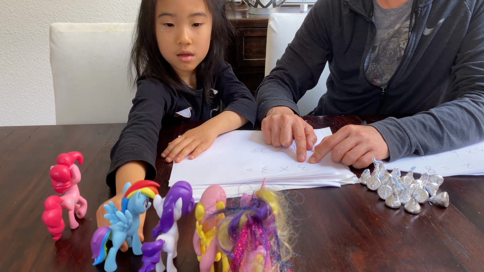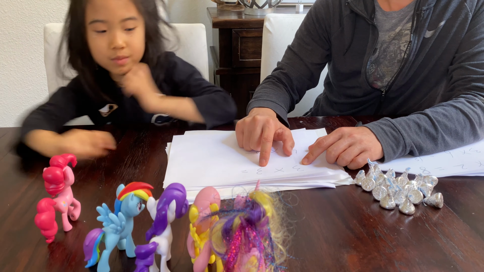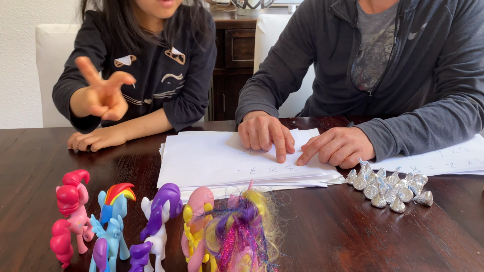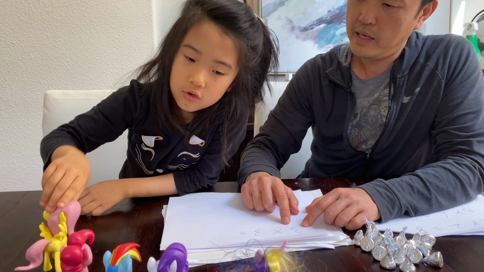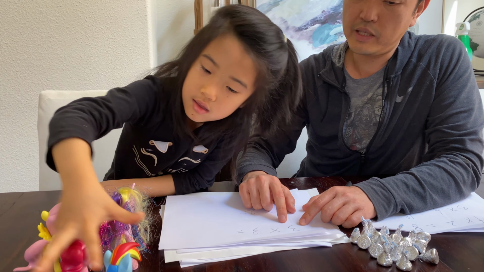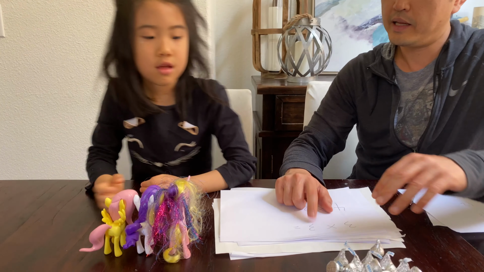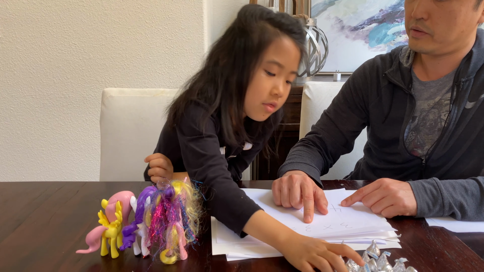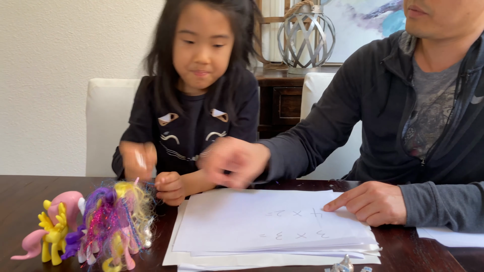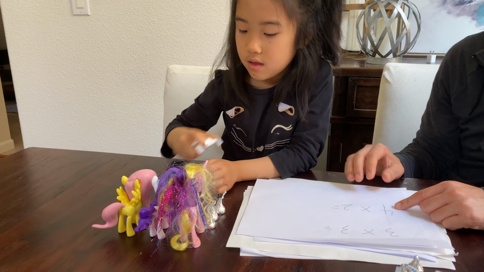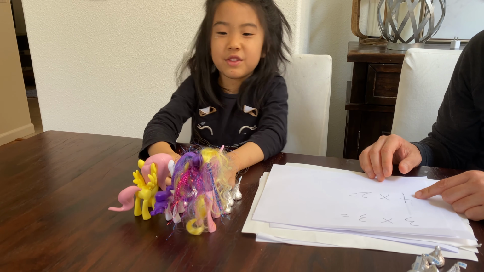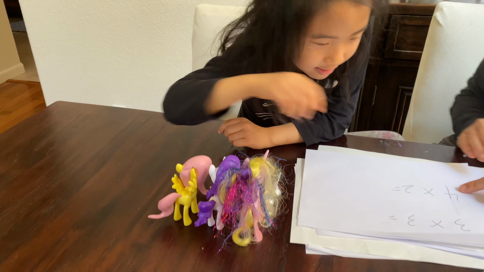Okay. So read this problem first. 3 times 3 equals, right. And so first, how many My Little Ponies are we going to get? 3. Okay, so let's get the 3 My Little Ponies. Okay, and I want you to give each of those My Little Ponies this number of candies. How many candies each? 3. Okay, let's give them each 3 candies. Why don't we try and put in a straight line like that so we don't mix them up? Good. That's really like candy. Okay?